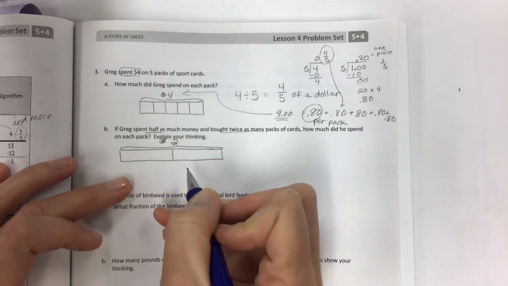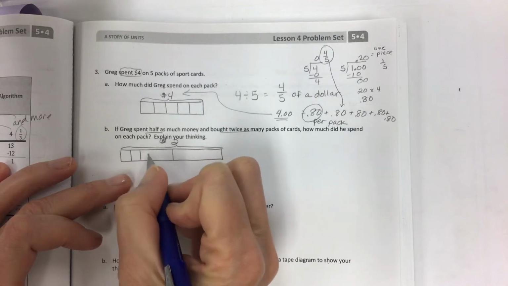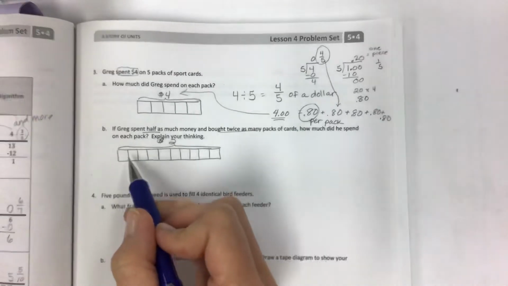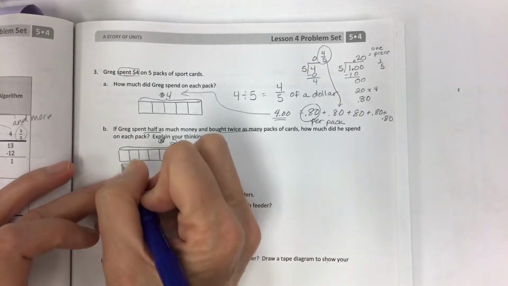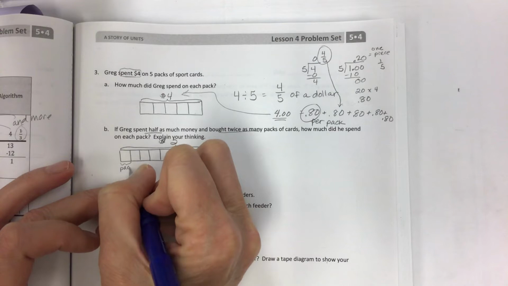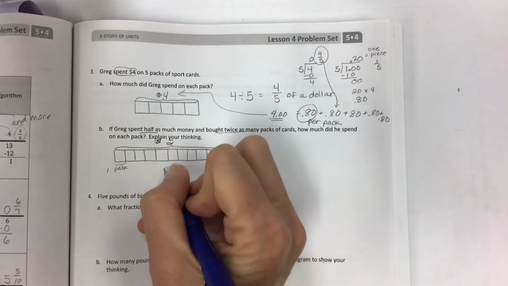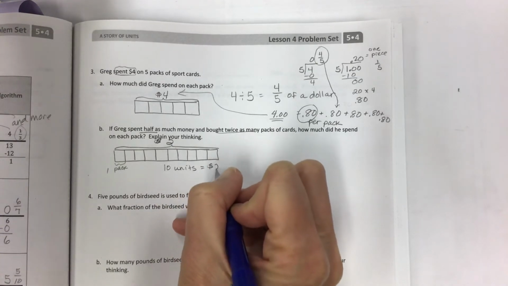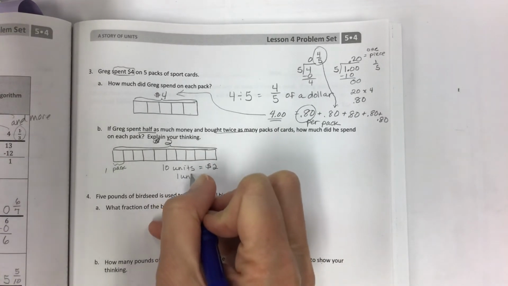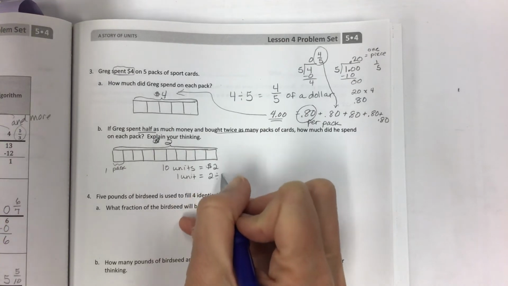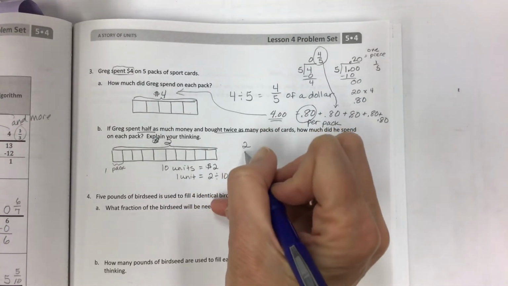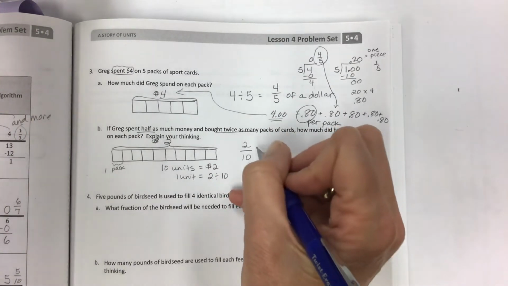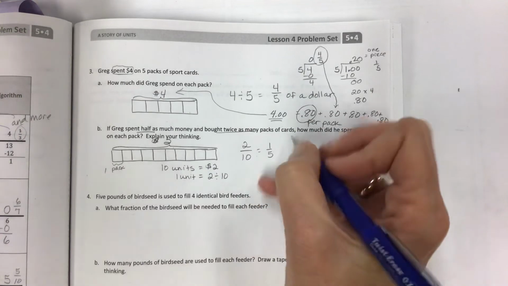$2, and then first cut it in half, and then do 1, 2, 3, 4, 5, and 1, 2, 3, 4, 5, so that you have 10 packs of cards, because each of these represents 1 pack, remember. So if I now have 10 units, and that's equal to $2, 1 unit is equal to 2 divided by 10. And again, 2 divided by 10, or 2/10, which can be simplified to 1/5.